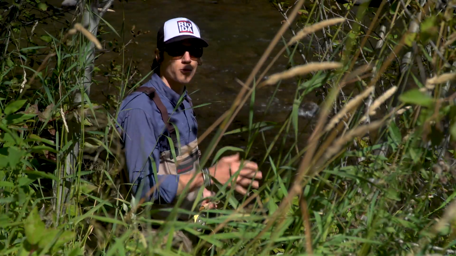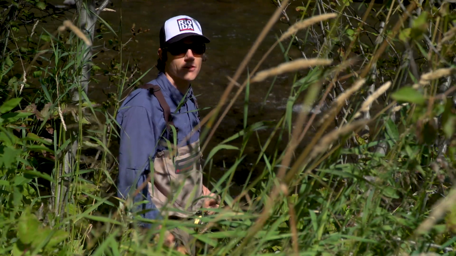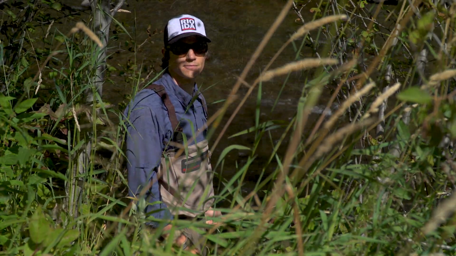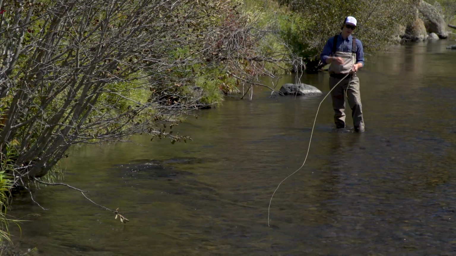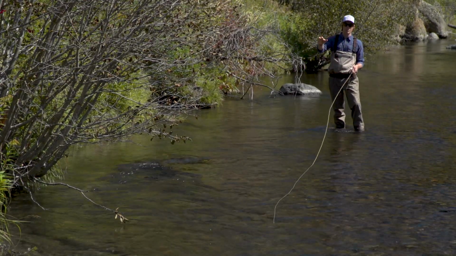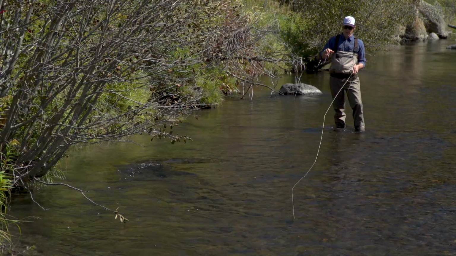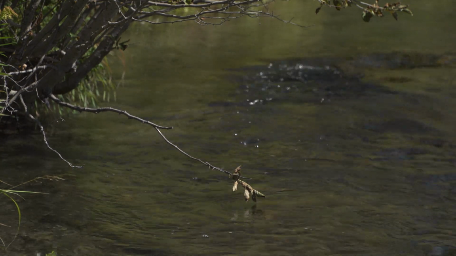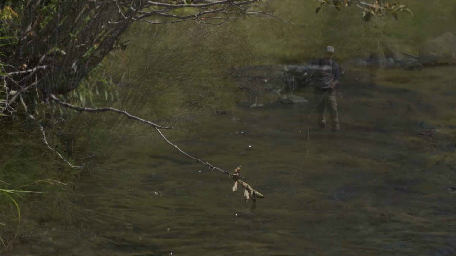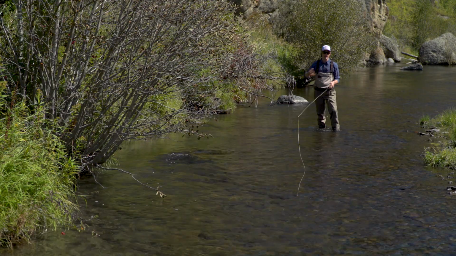Now let's take a look at one more place where I have to do something a little bit different in order to get the fly to the fish. The last technique we'll use here is called controlled drag. And this is great for getting a fly under something that's actually not possible to cast underneath. So as you can see here, there's an overhanging branch that's going over a really nice deep slot. And that branch is so low to the water, there's just no way I'm gonna be able to get a fly under it with a cast.